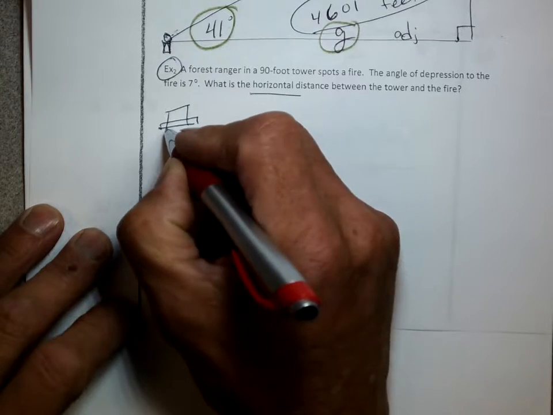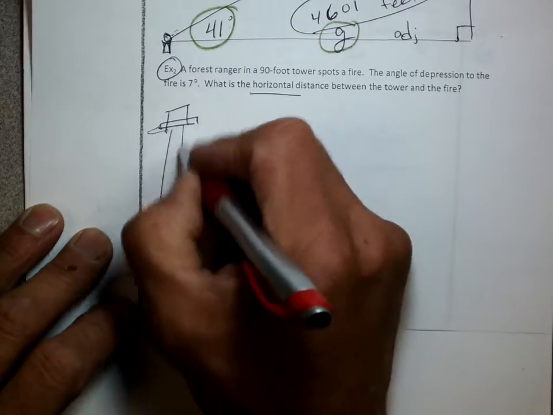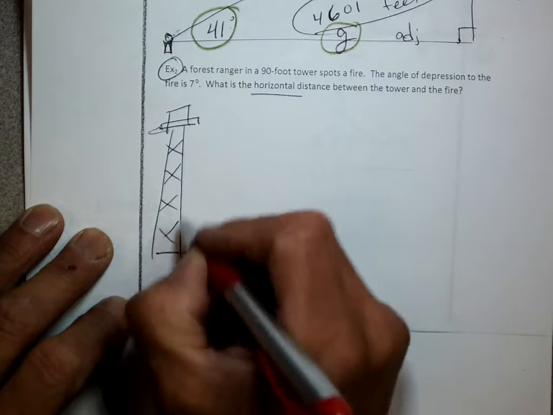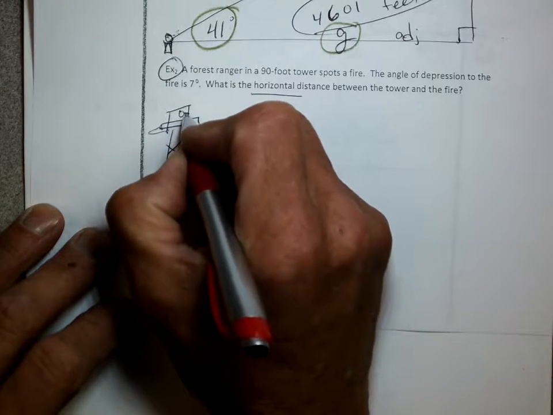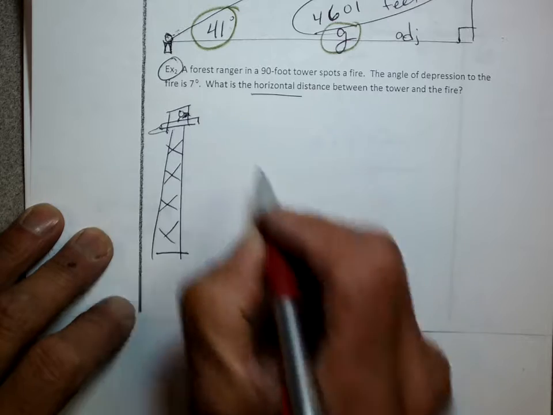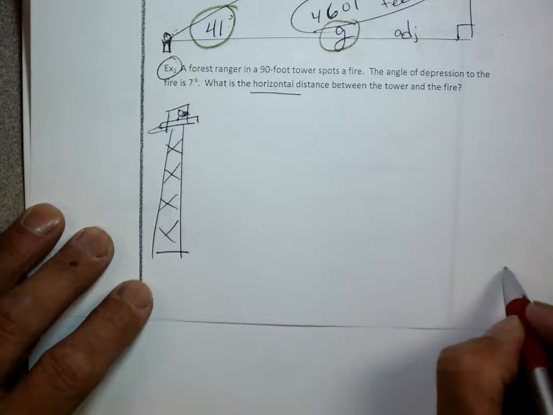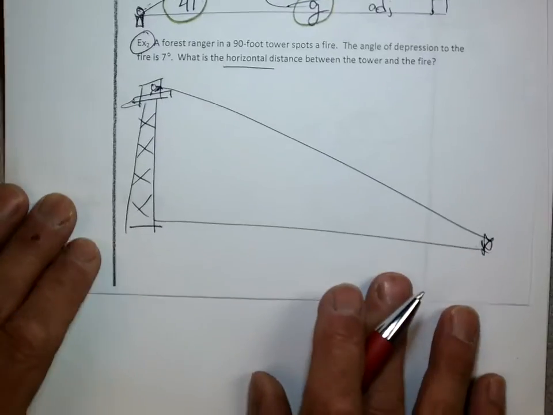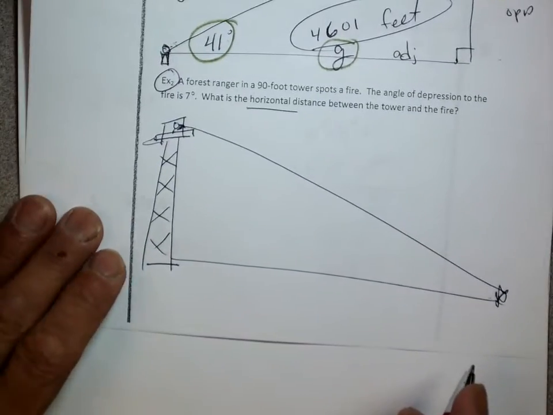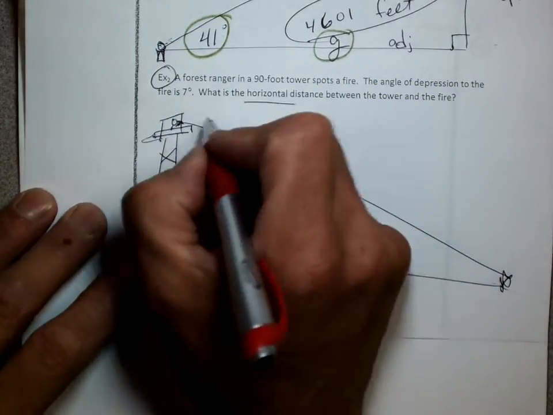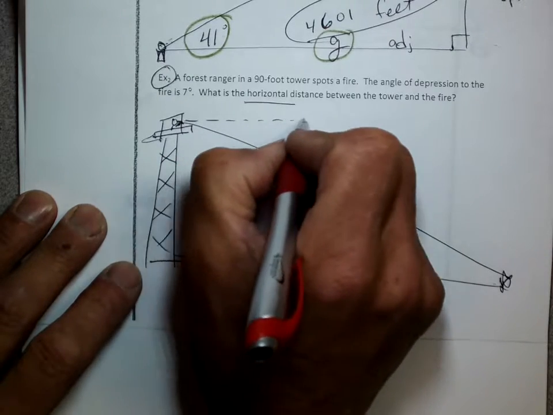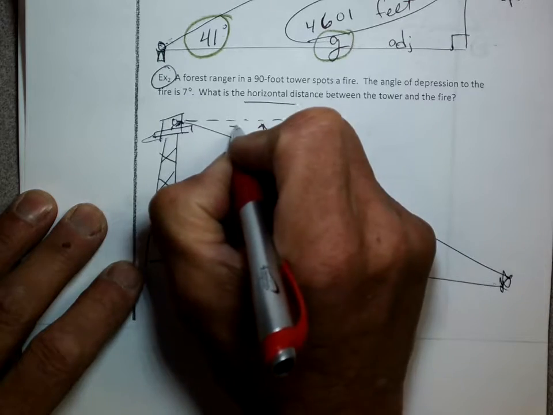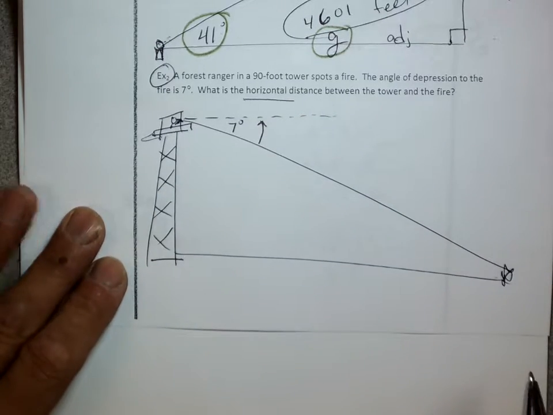All right, here's my tower, right? Isn't that a great tower? Here he is, sitting in his tower. He's got his binoculars, he's sitting there, and he spots a fire. Now we've got an angle of depression. So the angle of depression is right there. That's 7 degrees. That's my angle of depression, right?